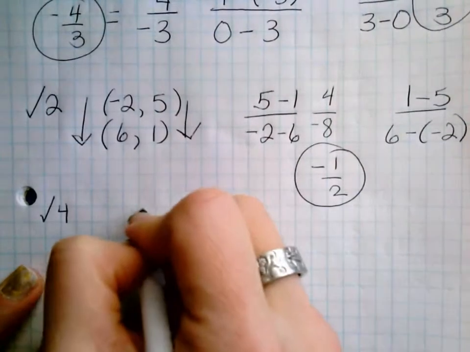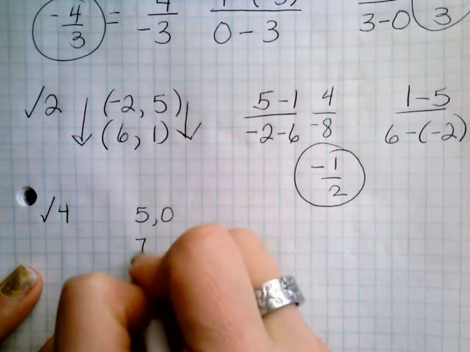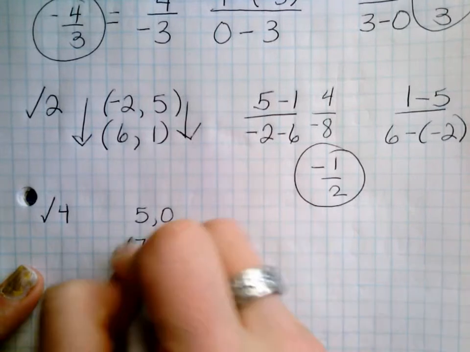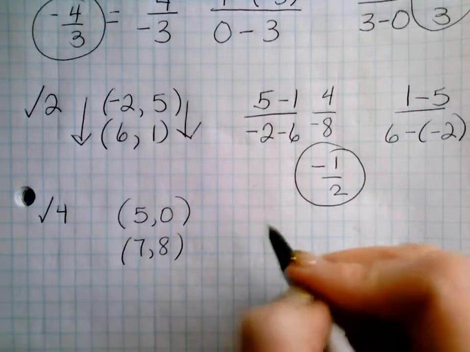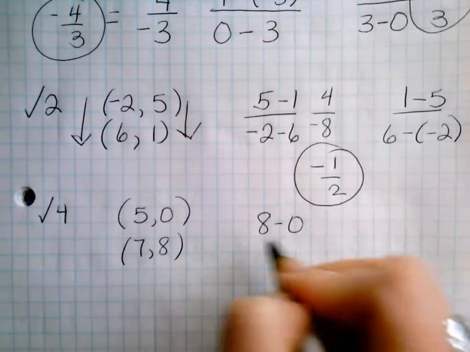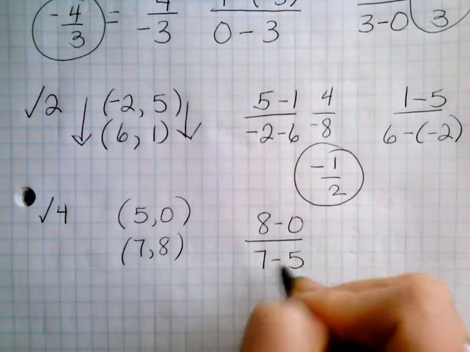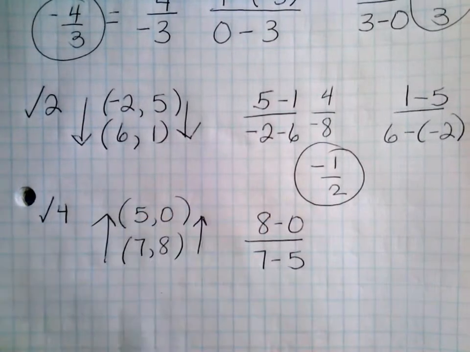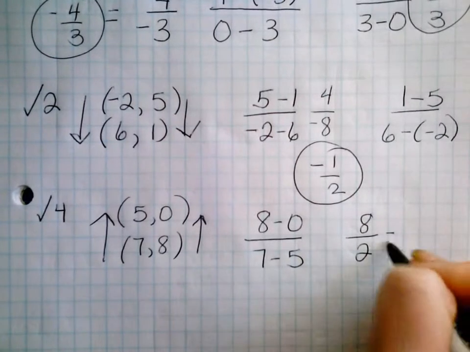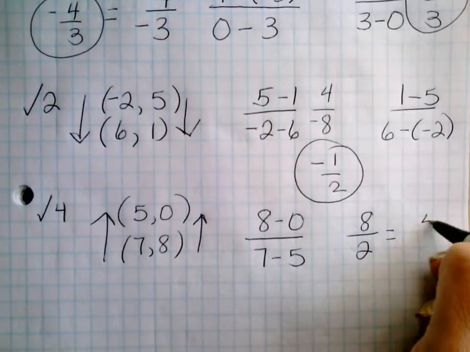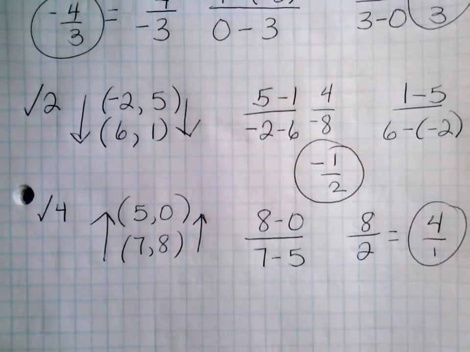5, 0, and 7, 8. Jess, what will you do? She went that way. That's what I would have done. She went this way because it was clear to her that the top is going to be 8 and the bottom is going to be 2. Reduces to 4, or 4 over 1.